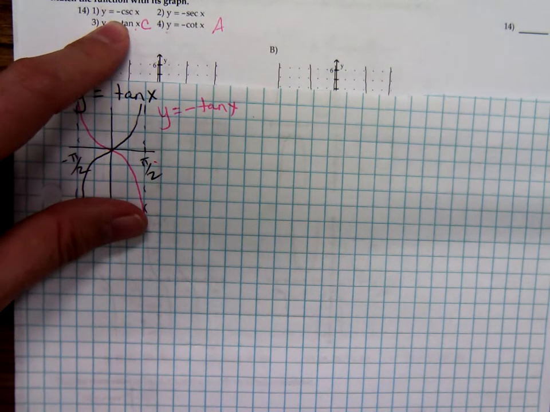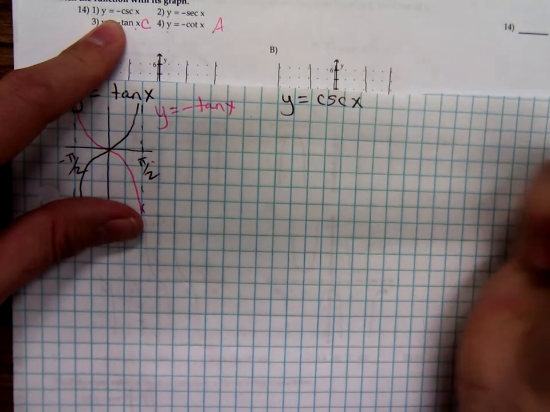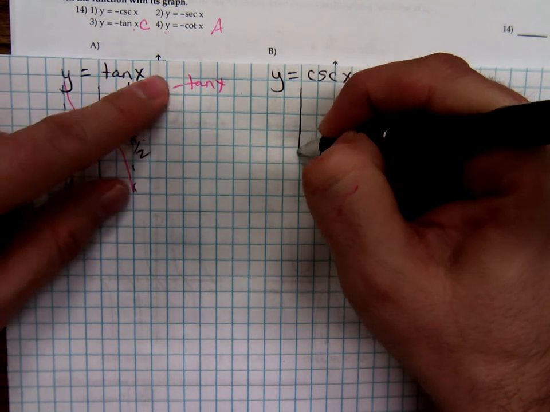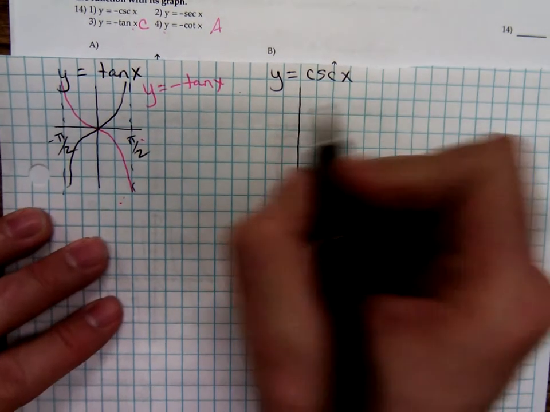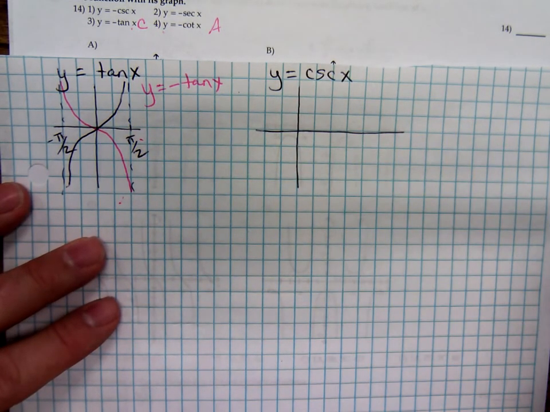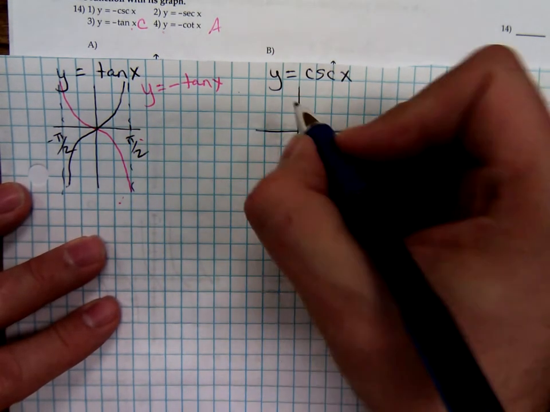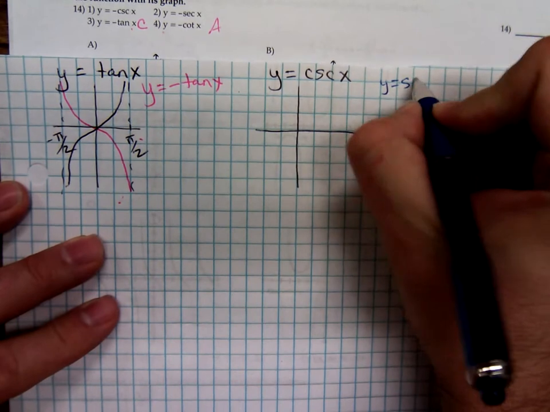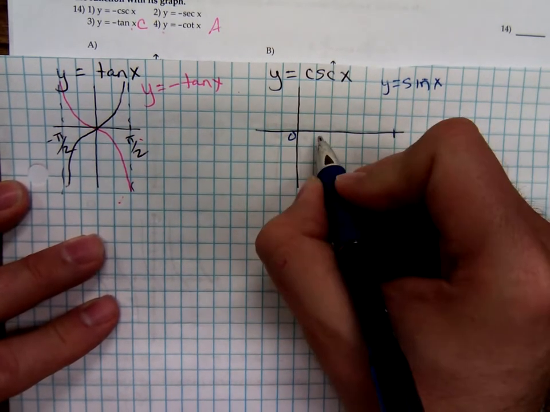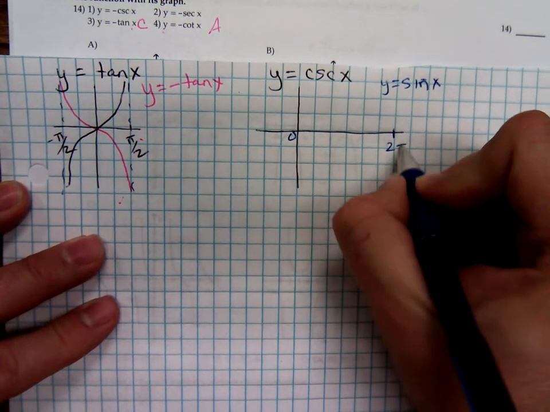If I were going to graph y equals cosecant x, I would first graph what? What's the reciprocal of cosecant? Sine or cosine? Sine. So I'm going to graph y equals sine x, and I'll do it in blue. So 0, 2 pi, so right here's pi.